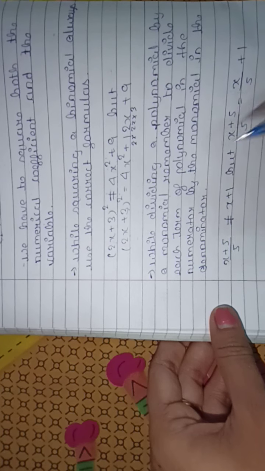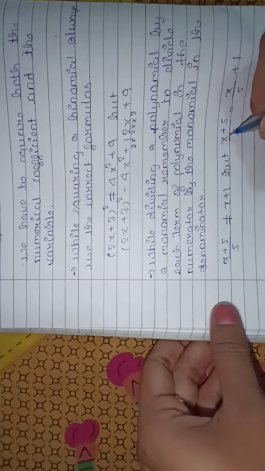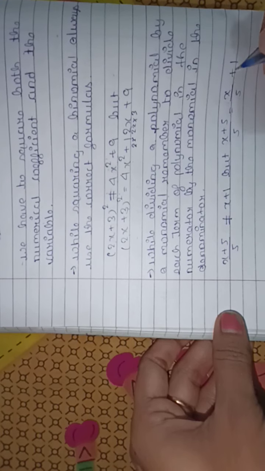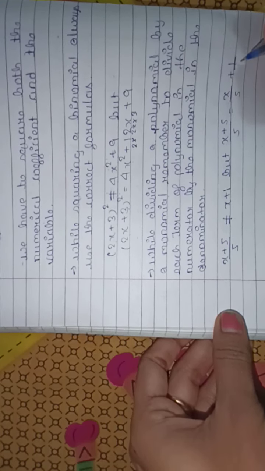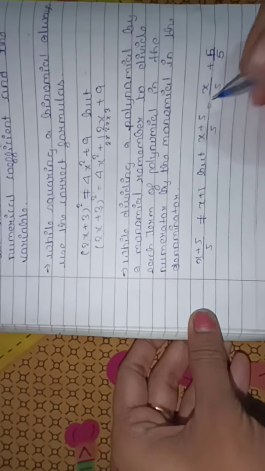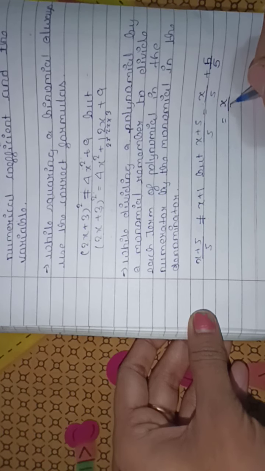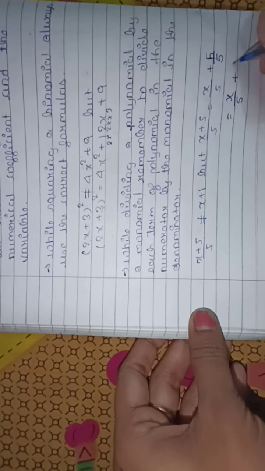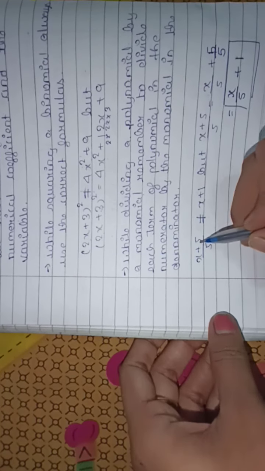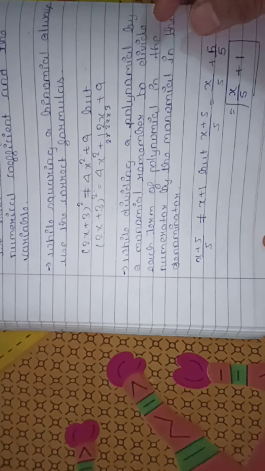That is wrong. Instead, you have to divide each term of the polynomial, that is x by 5 plus 5 by 5. If you write it like this, then what answer will you get? That is x by 5 plus 5 by 5 is 1. So this way the answer should come instead of dividing with only one term. I hope you have got how an error can occur while you solve such sums and how to rectify it.